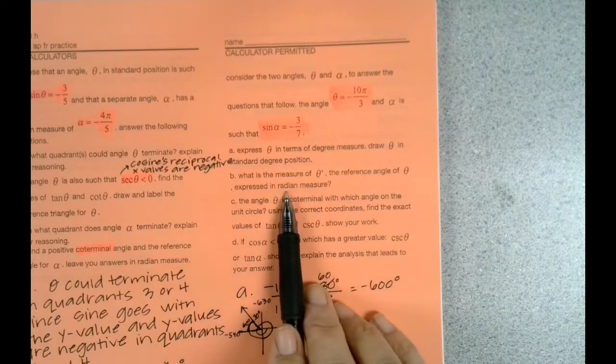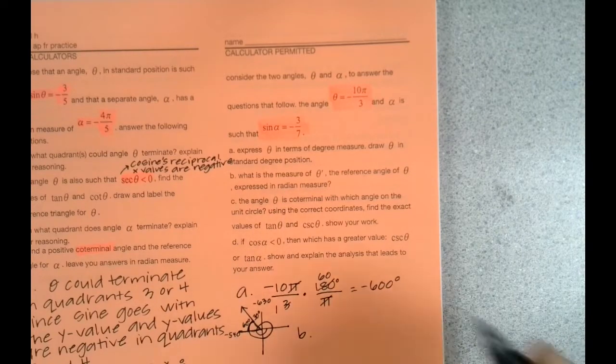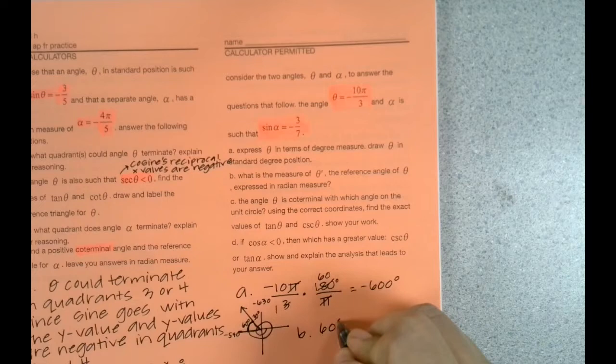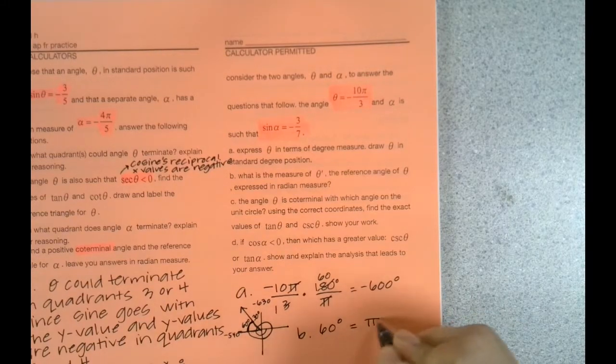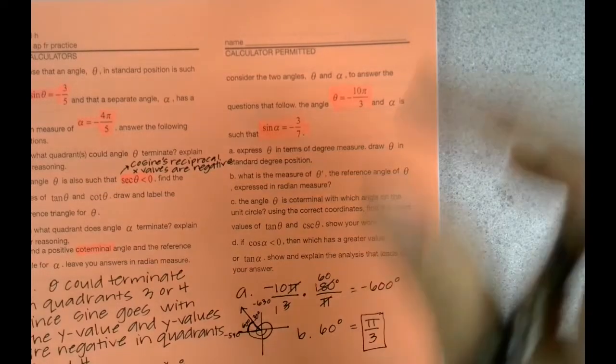This does say express it in radian measure, so you're more than welcome to put 60 degrees. Reference angles are always positive, even if the original angle is negative, so that's why it's not going to be a negative angle. So the answer for this one is pi over 3.